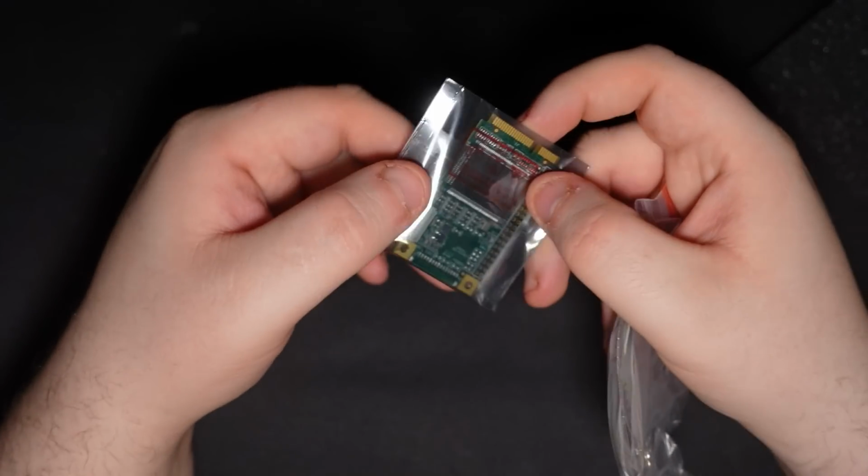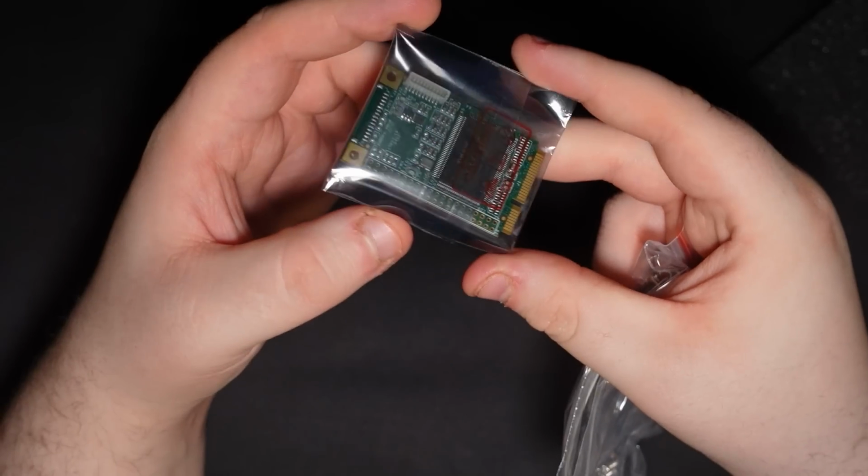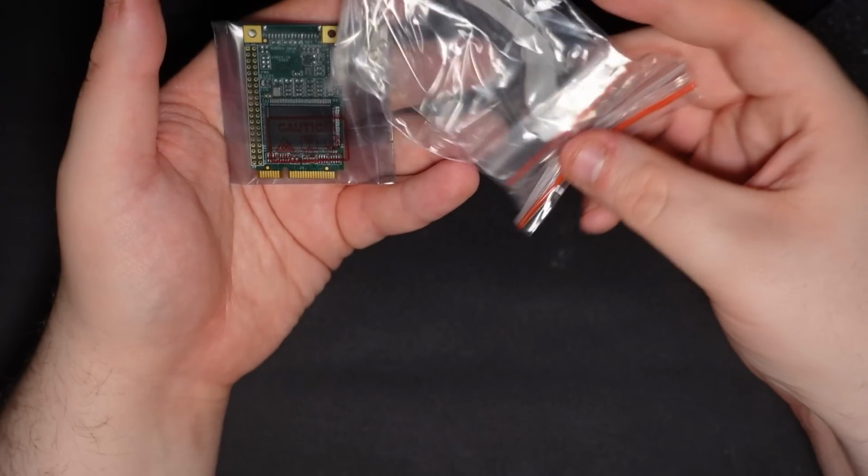And also this is the graphics card. I'm just going to show you that. Look at that, okay? So it's basically like an mSATA thing. Well, it's not an mSATA at all. It's mPCIe. And there you've got the cable.